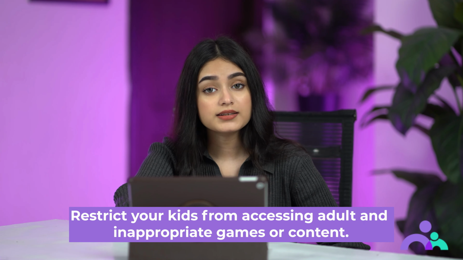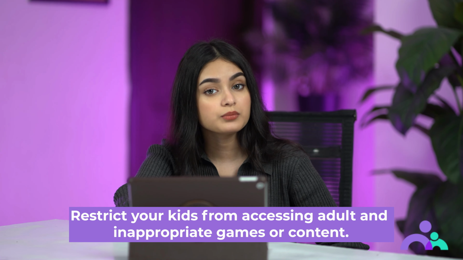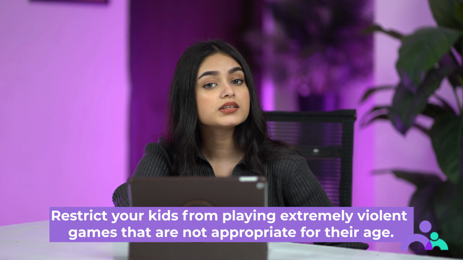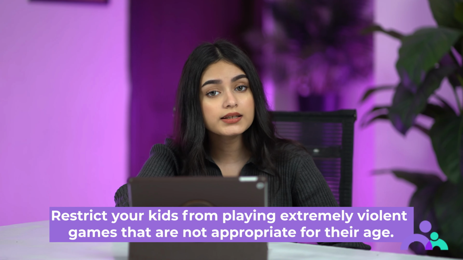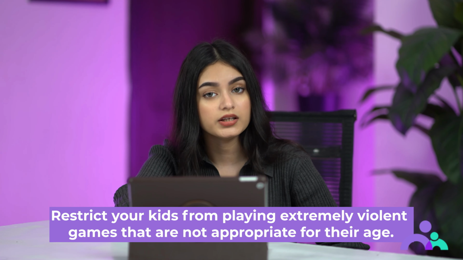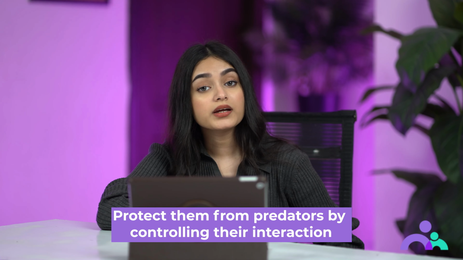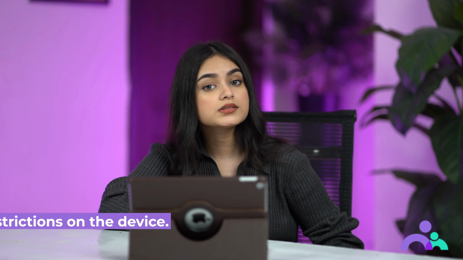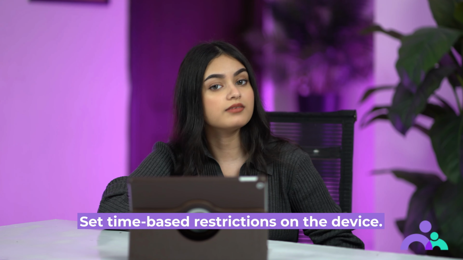So, what can the Nintendo Switch parental controls do for parents? Restrict your kids from accessing adult and inappropriate games or content. Restrict your kids from playing inappropriately violent games that are not appropriate for their age. Protect them from predators by controlling their interaction and also set time-based restrictions on the device.